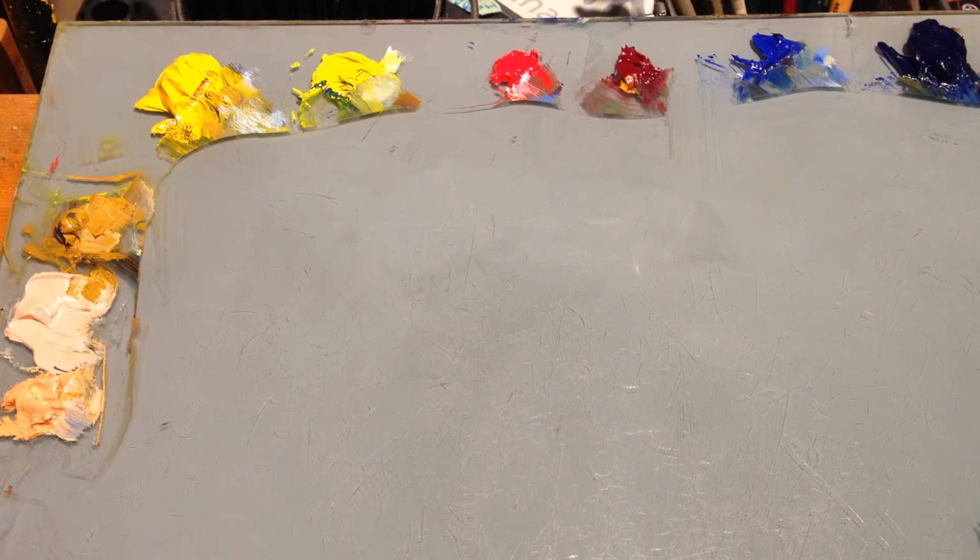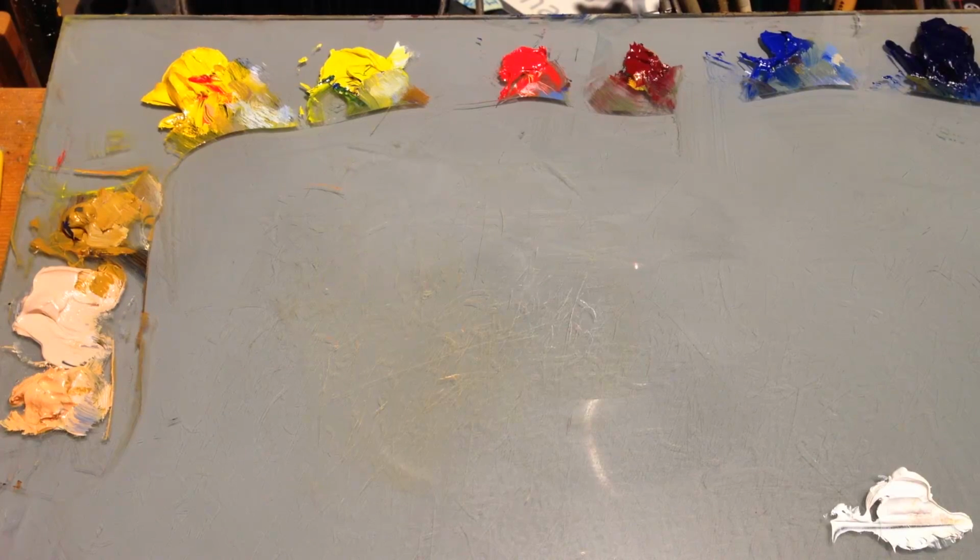With this video I just want to cover a tip when mixing with white. We use white to increase the value of our color mixtures, and what white does though is it will cool and it'll desaturate whatever color or mixture you're mixing it into.